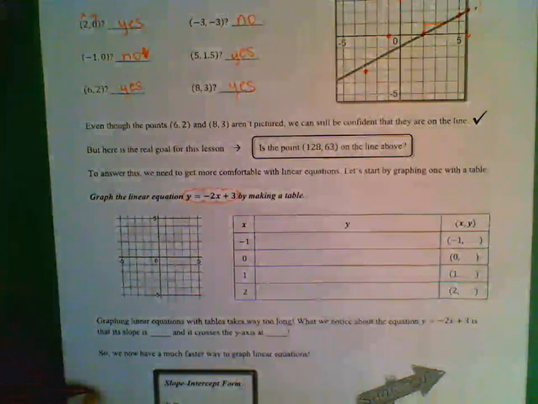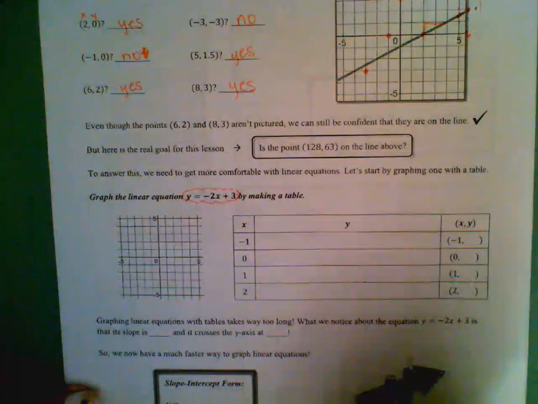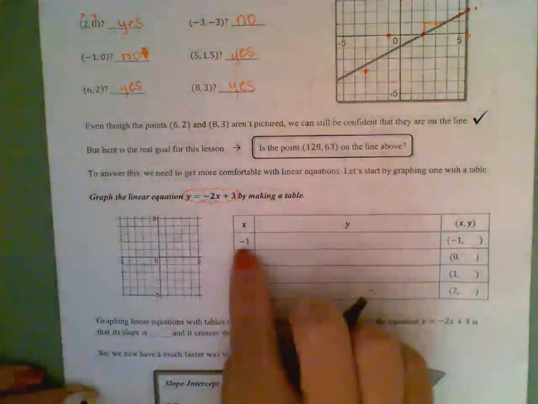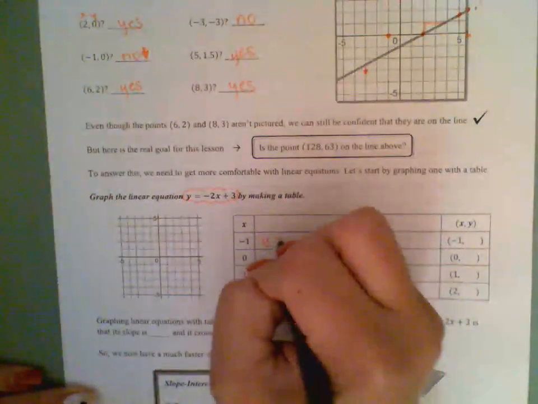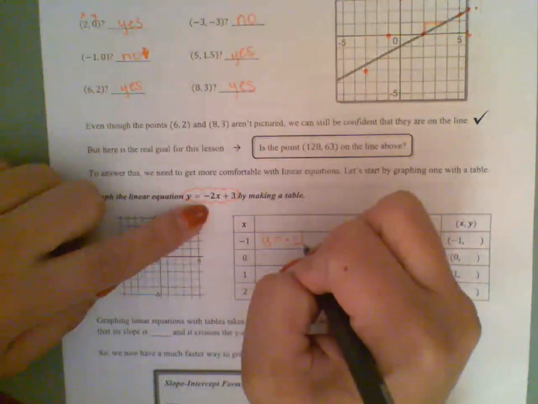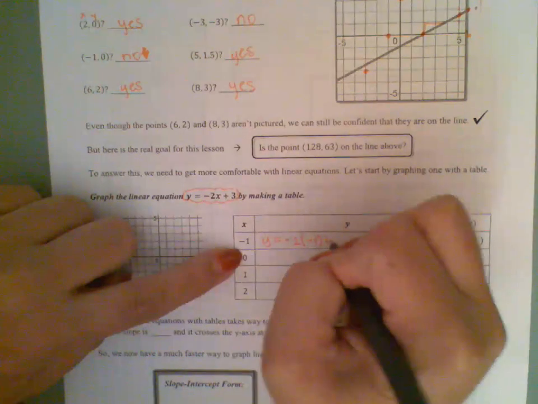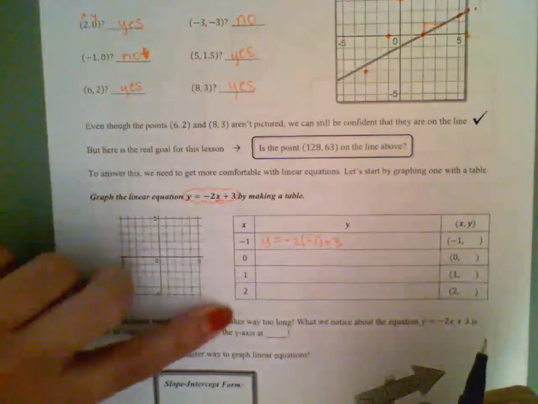We're going to make a table. So we're going to do it the old school way, and we're going to plug it in. So we need to plug in this -1 in for the x. So we're going to find y equals, the -2 is going to stay, times -1 plus 3. So we're just taking where this x is and putting in each of these numbers.